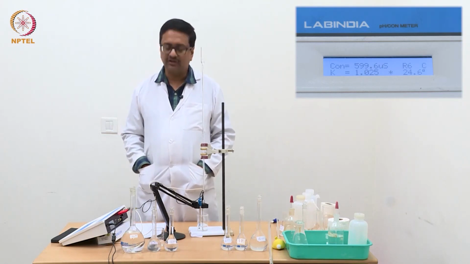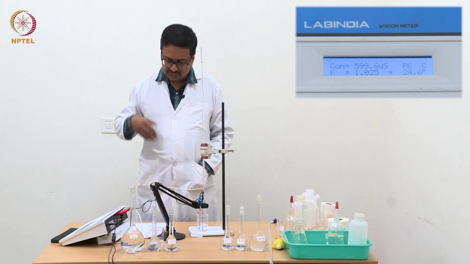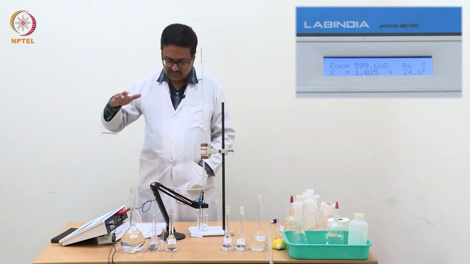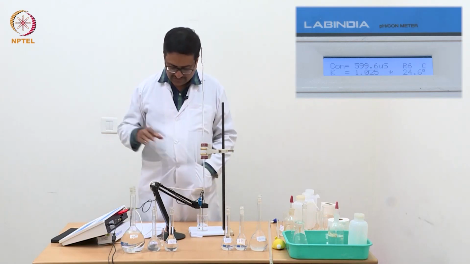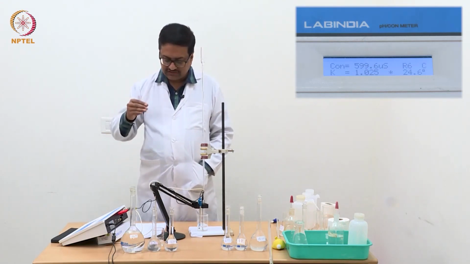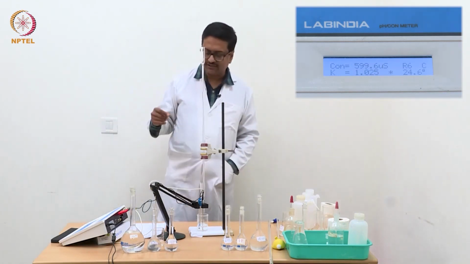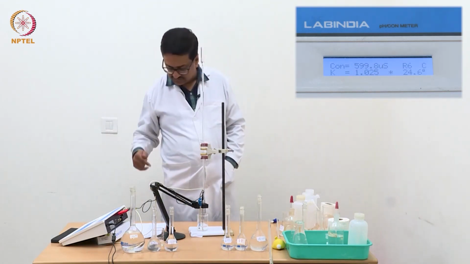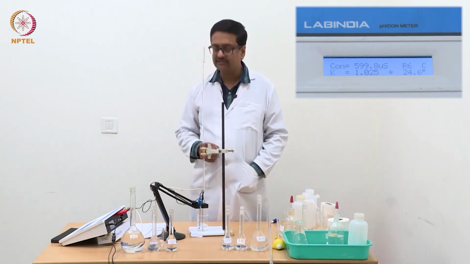That means we have not reached a point where we have a constant gap between the consecutive readings over a range of additions, which we were seeing at the beginning, where we were seeing a gap of about 40 microsiemens for each addition of 0.04 ml. So I decide that we cannot stop at this point.